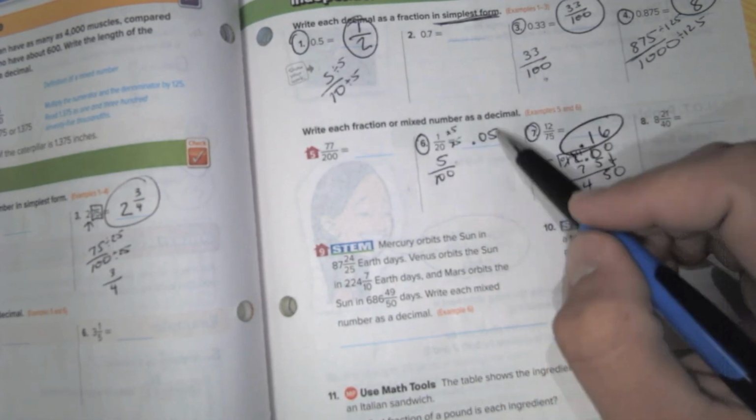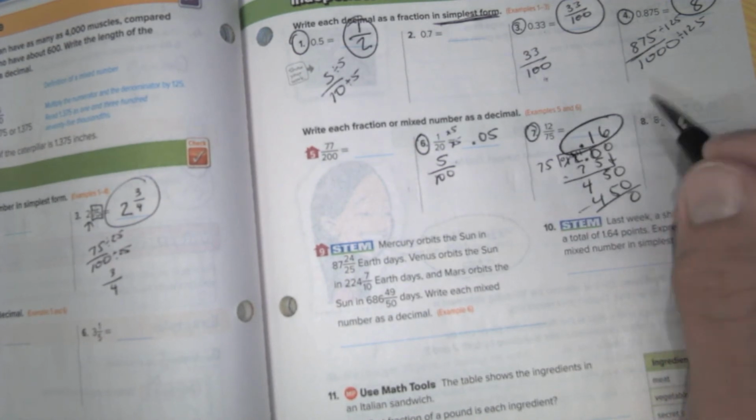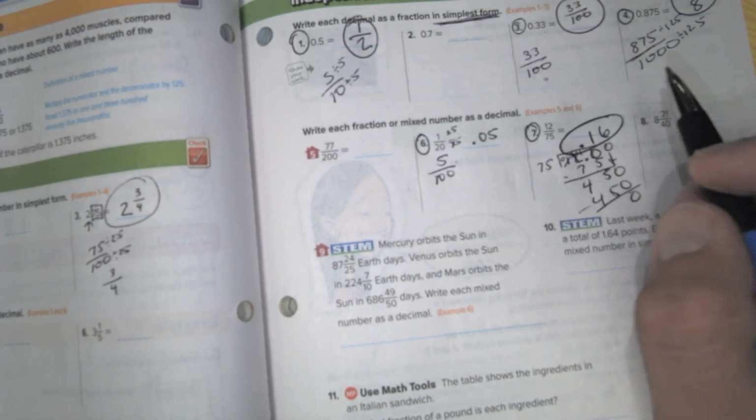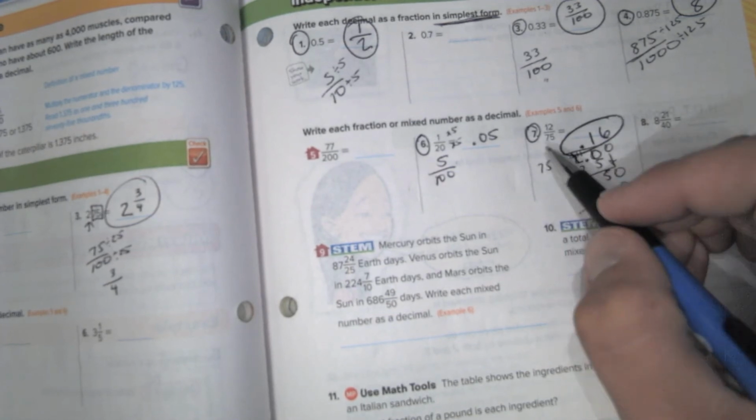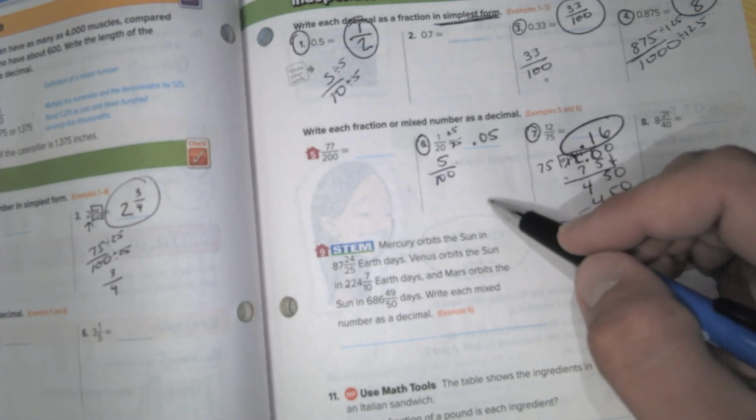This method won't always work. This one always will. It depends on what the problem is and what the numbers are. But no matter what, this one will always work. But if you want to try this one on certain problems, go ahead. There's nothing wrong with that.